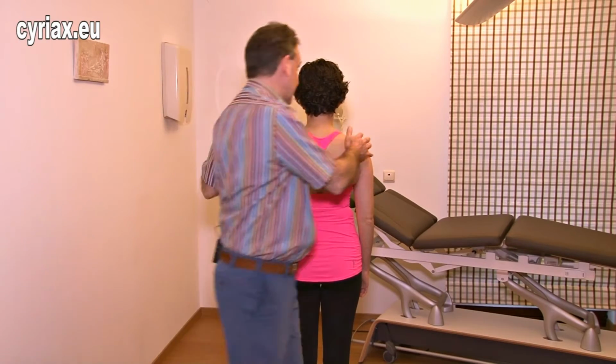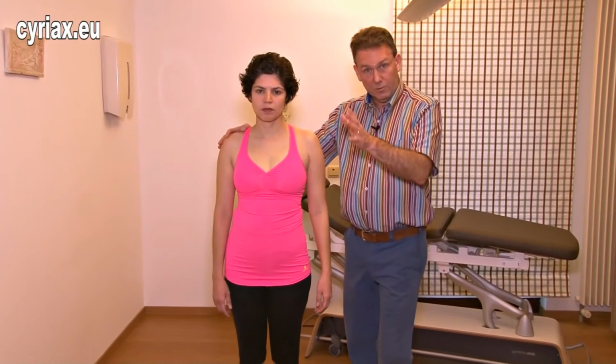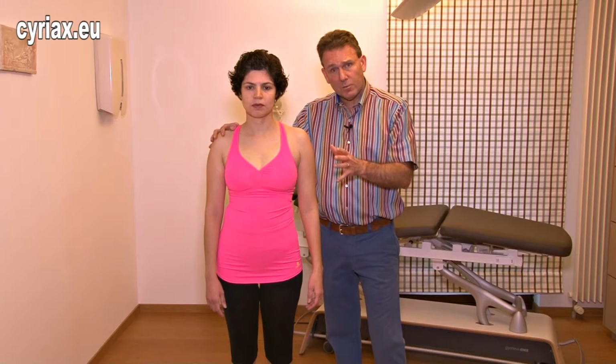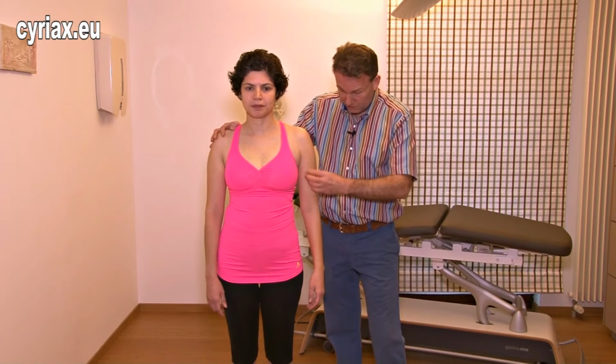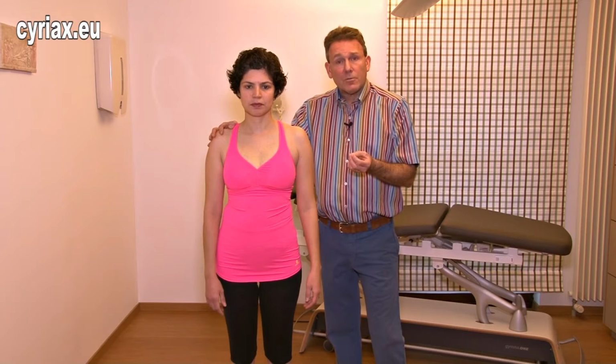The acute bursitis is completely different. The acute bursitis, there's a lot of pain. The patient has constant pain. Where is the pain? Somewhere in the C5 dermatome. And movements are very limited.